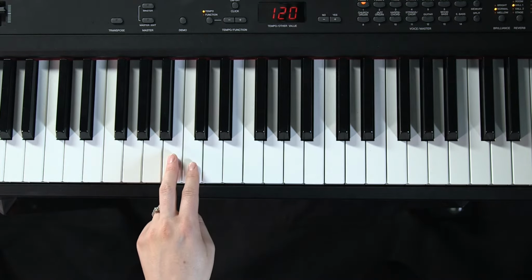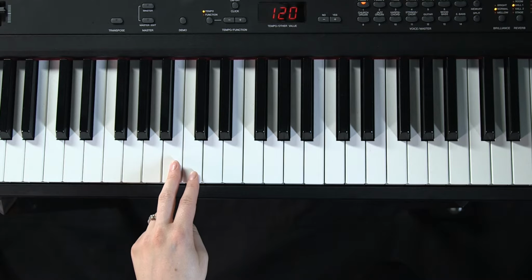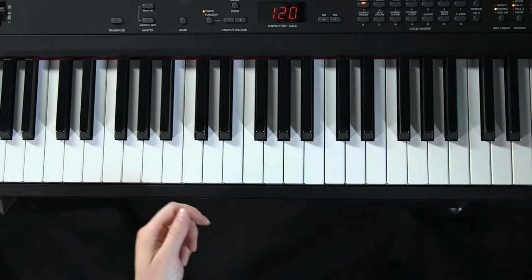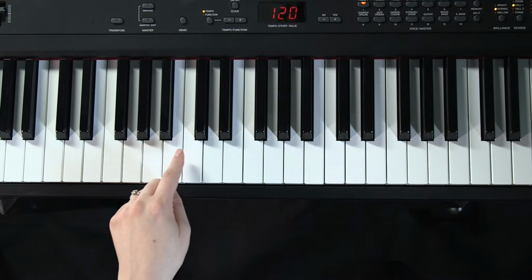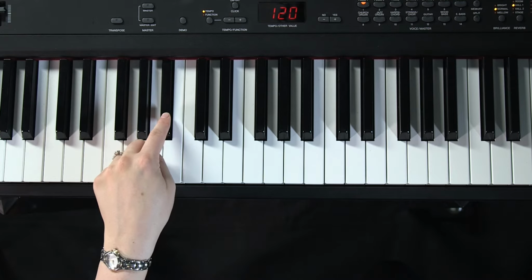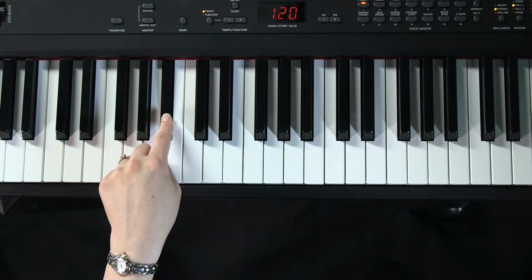These are the places on the keyboard where there's not a black key in between, so these white keys happen to be a half step apart. If I wanted to move by a whole step, say if I started on C, and I want to go a whole step down, I have to skip over the white key and go to the black key instead. Whole steps always bypass a key.